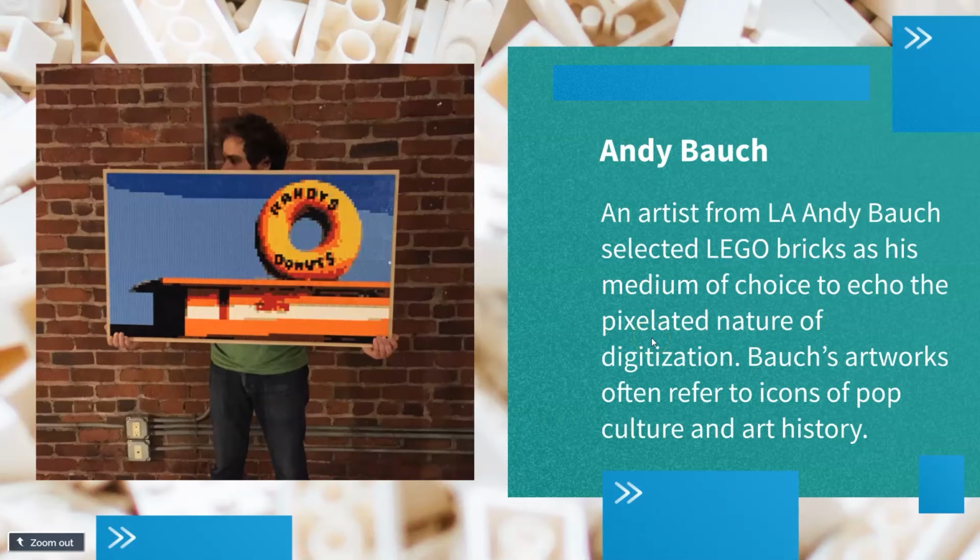And in fact, we'll talk more about some of his other artwork later on in this series, but he really tries to capture pop culture and art history with the ones that we're gonna look at today. So this is a famous donut shop in LA that he made a big picture of from a photo.